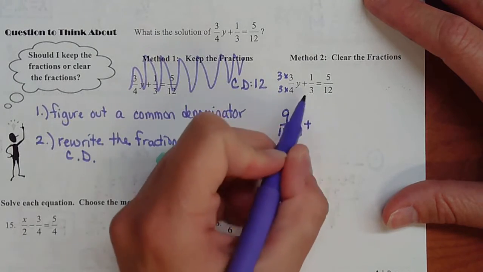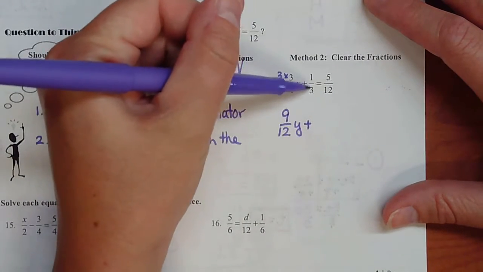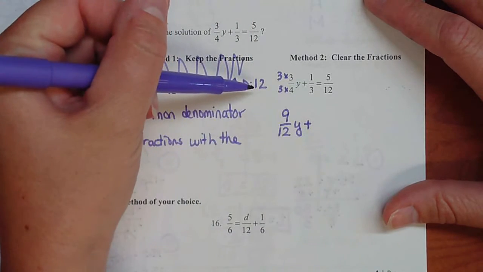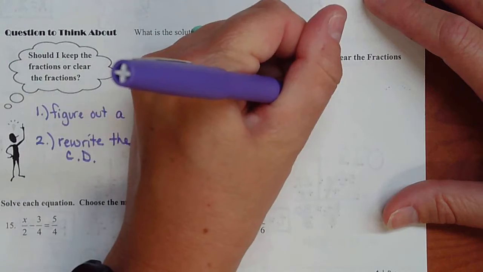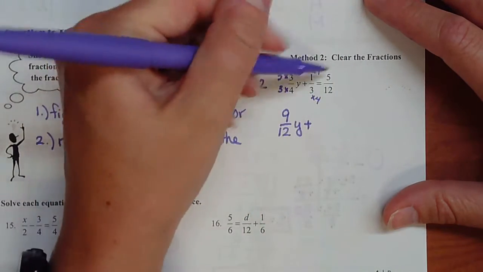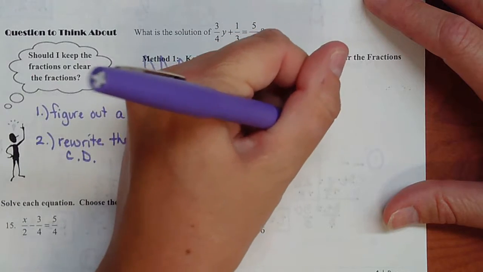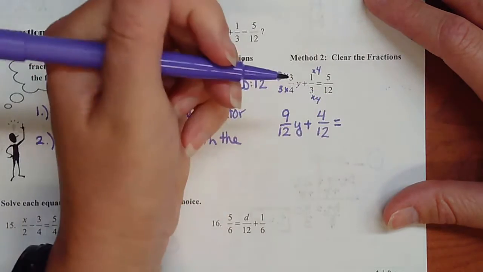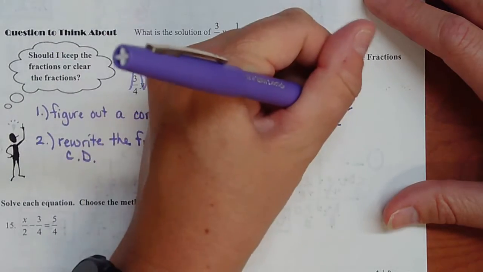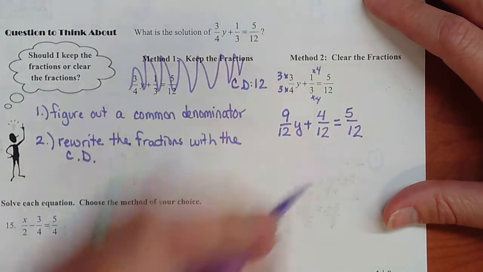How do I get 3 to be a 12? Multiply by 4, the bottom by 4 and the top by 4. 1 times 4 is 4/12, equals. This already has a denominator of 12, so I'm just going to rewrite it as 5/12.